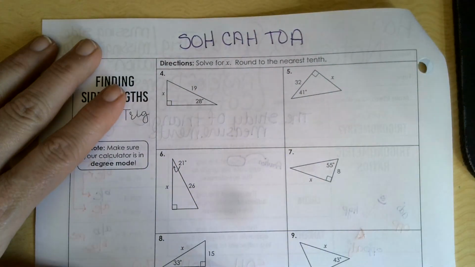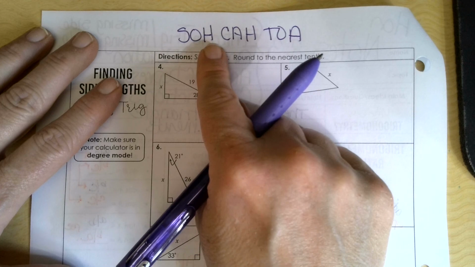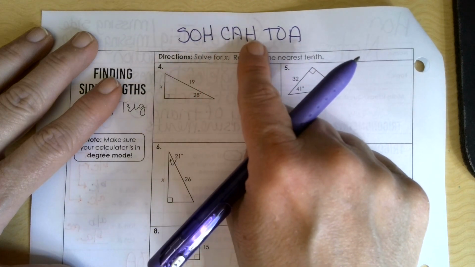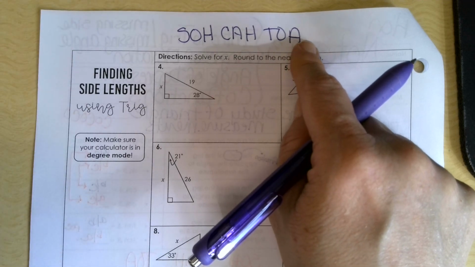Spelling it is something you need to do right. Okay, SOHCAHTOA. Sine is opposite over hypotenuse. Cosine is adjacent over hypotenuse. Tangent is opposite over adjacent. All right, there are 2 types of problems that we're going to set up.